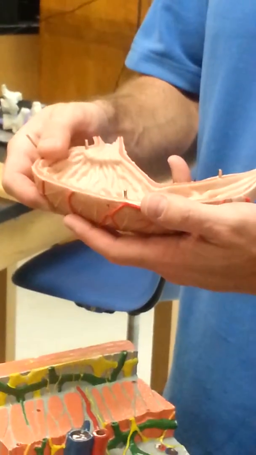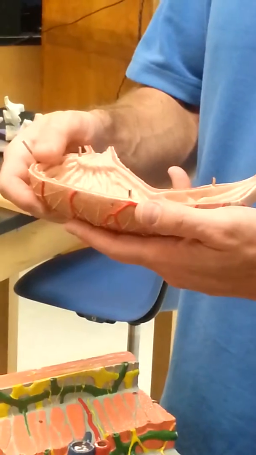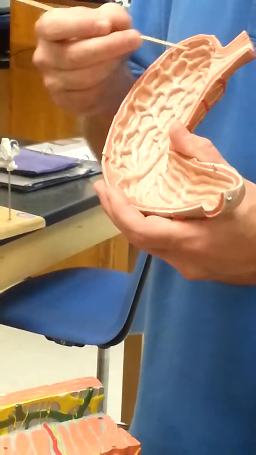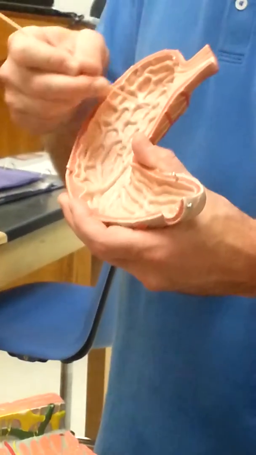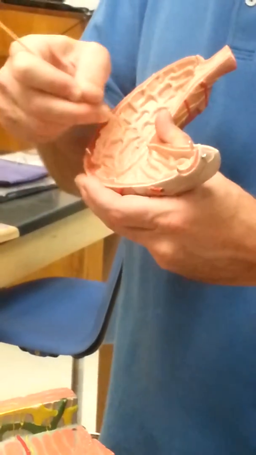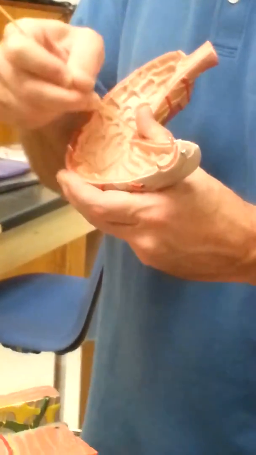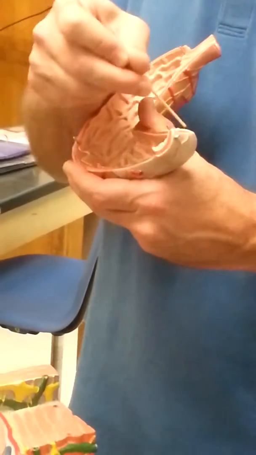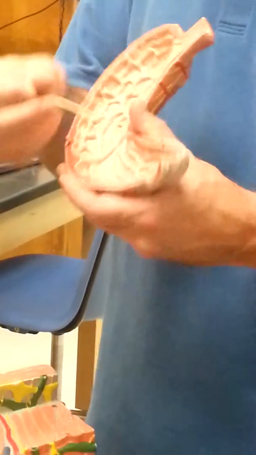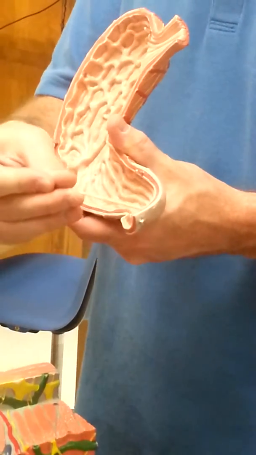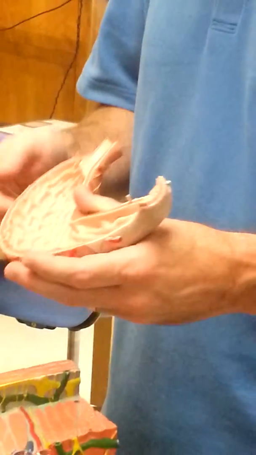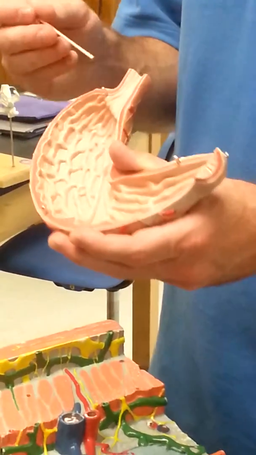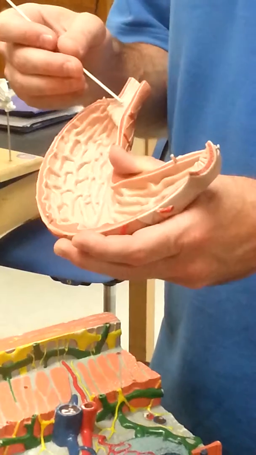How about this region? Fundus. And here? And here? Pyloric antrum, yes, and here? Canal, right? And pyloric sphincter. And a much looser, less prominent sphincter up here.